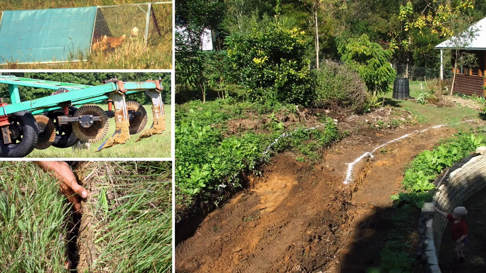Now, how do you get it all started though? If you've got an empty paddock with nothing on it, what do you do? Well, one way could be having a chicken tractor and sending the chickens out to start to manure the site and eat up some of the weeds and start to activate it in that way. But that would be for a small area.